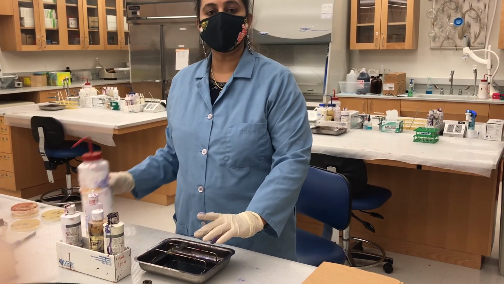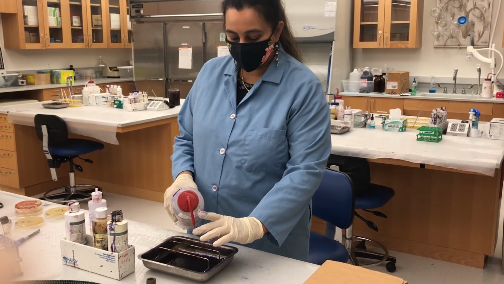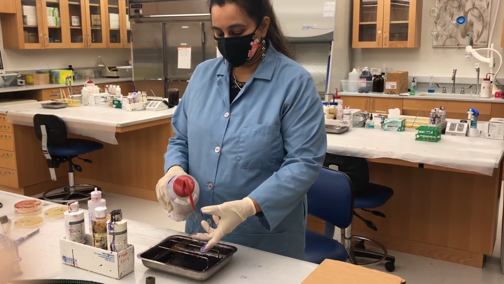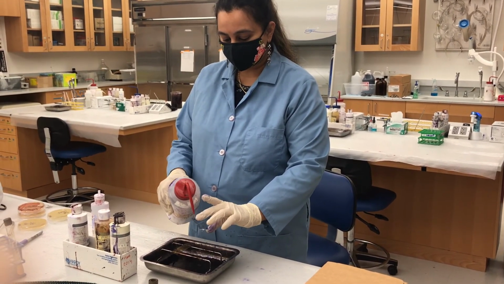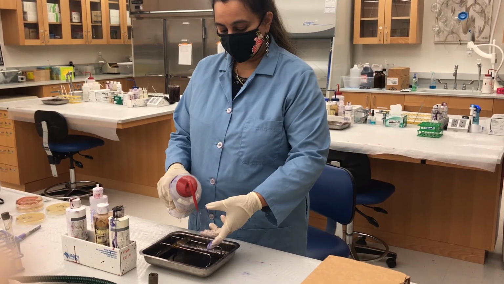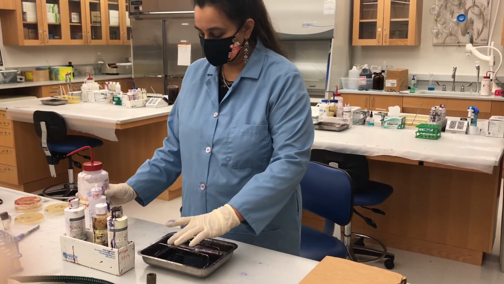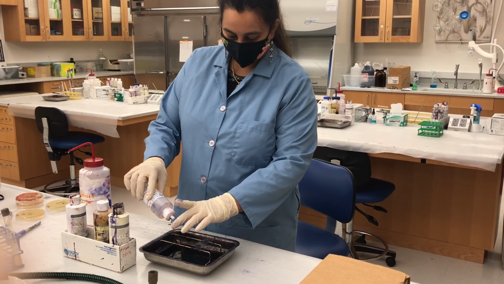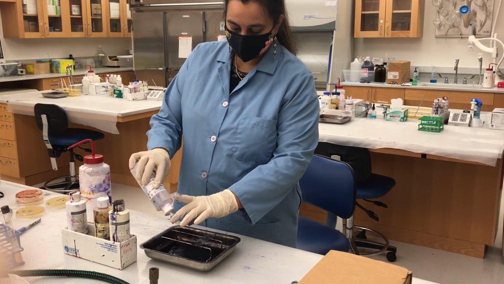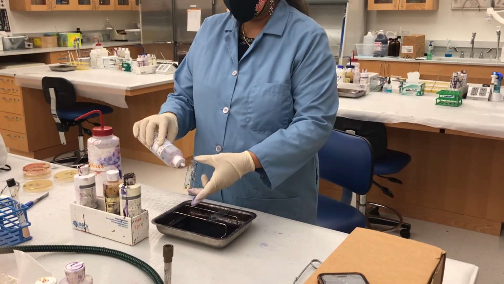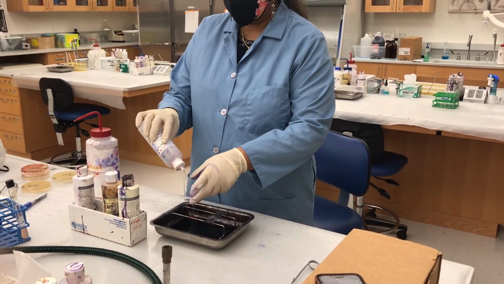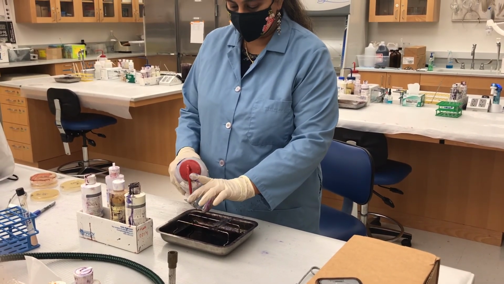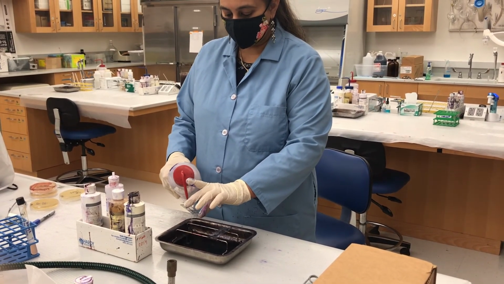Okay, my 8 seconds are done, and I am stopping the action of the decolorizer by washing it with water. I'm adding the decolorizer to the liquid culture smear also, just for 8 seconds, and stopping the action by washing it with water.